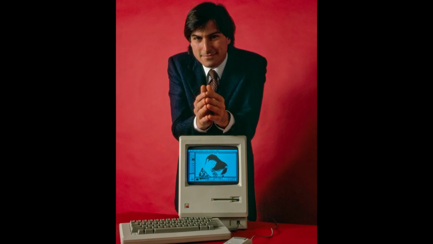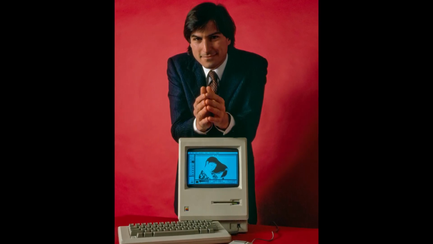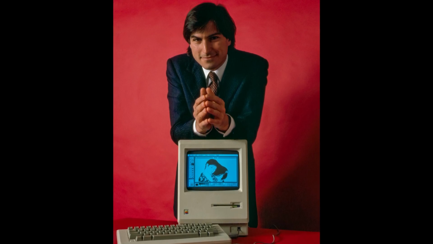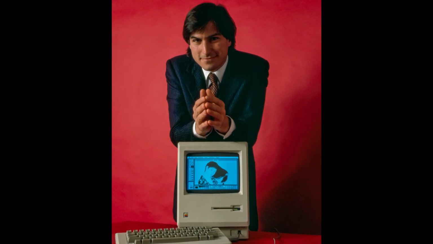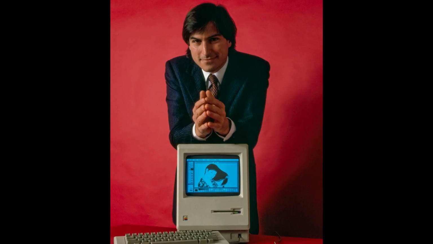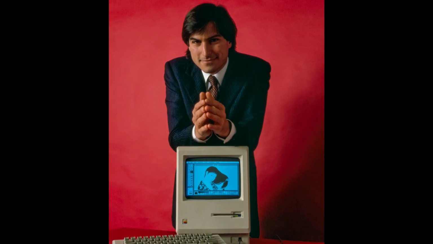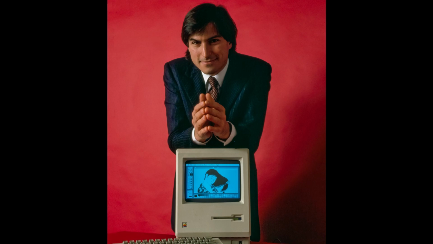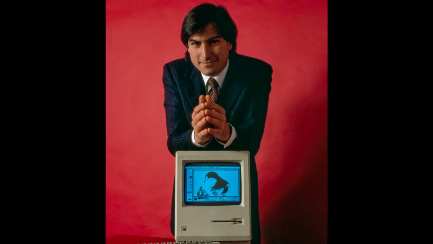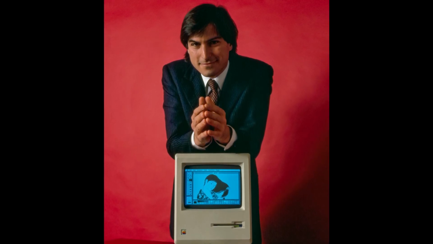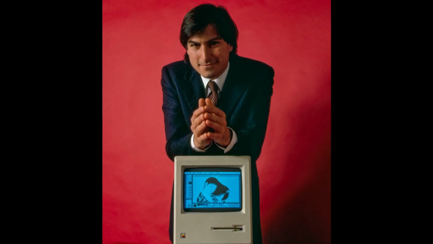So Jobs acted like a lead. He also tried to get the CEO position. He organized a kind of coup, but he failed, and because of that, he had to leave Apple. After this fiasco, he founded NeXT, which will be interesting later on, but the Macintosh was developed further without Steve Jobs.